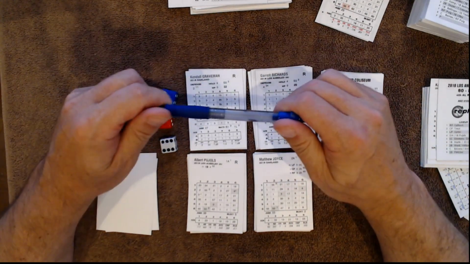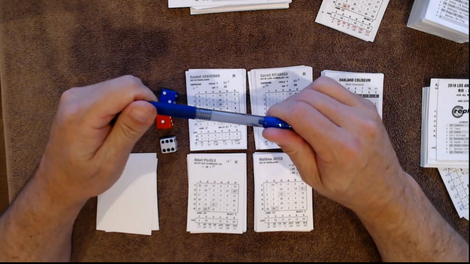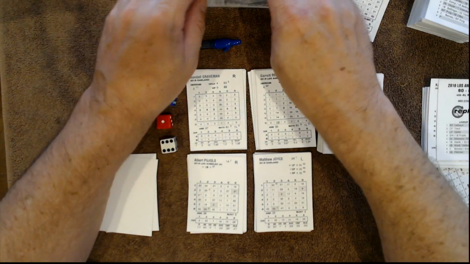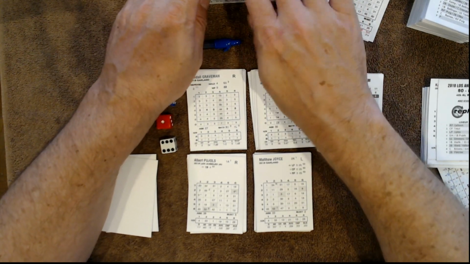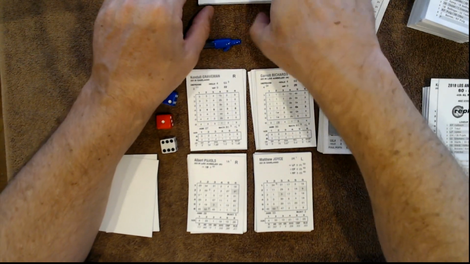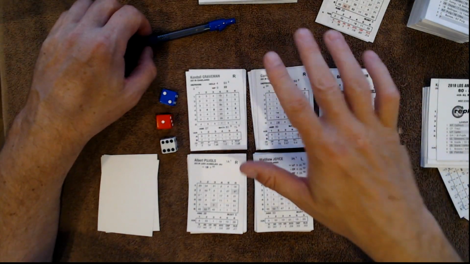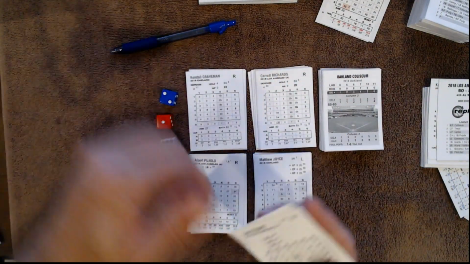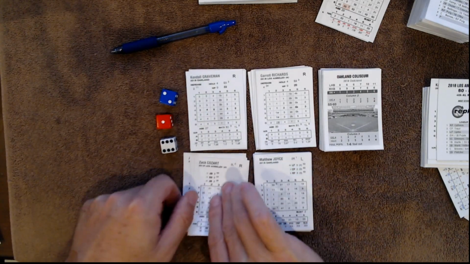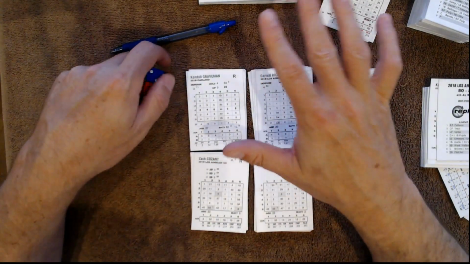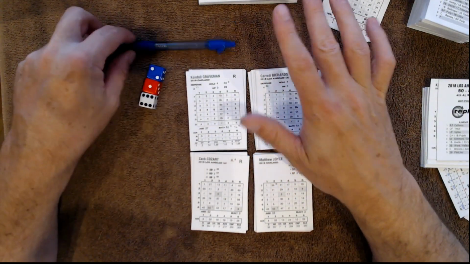Alrighty, guys. I want to give you just a little bit of an overview. We're going to run an actual game of this probably later tonight when everyone else is done doing their live streams. So I just wanted to jump on real quick and give an overview of Replay Baseball. I know a lot of people don't play this system a lot.